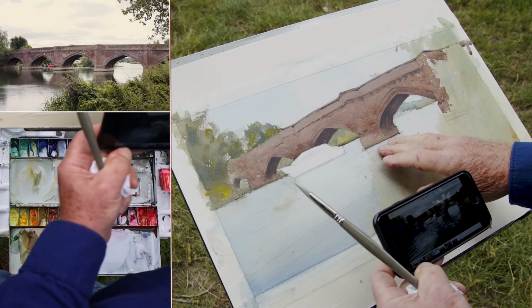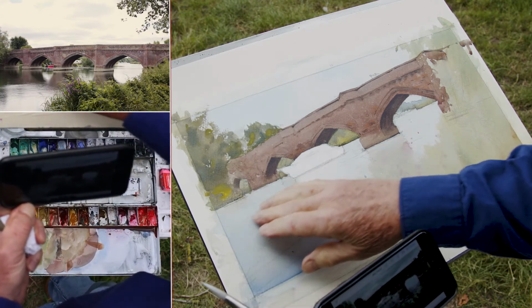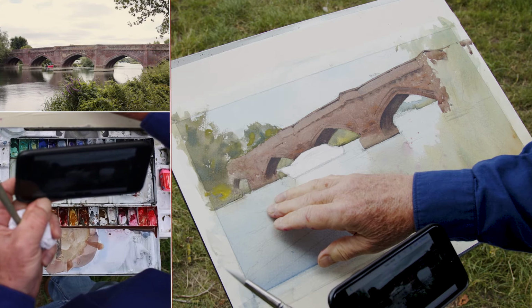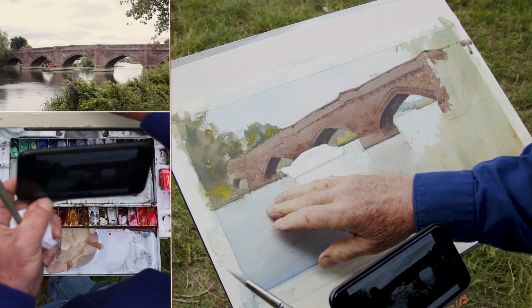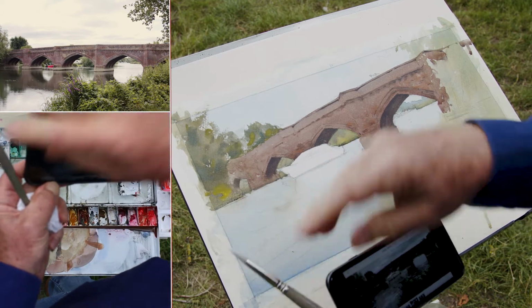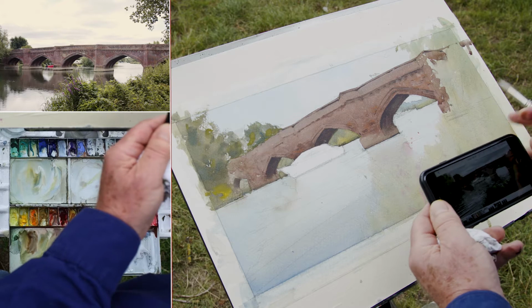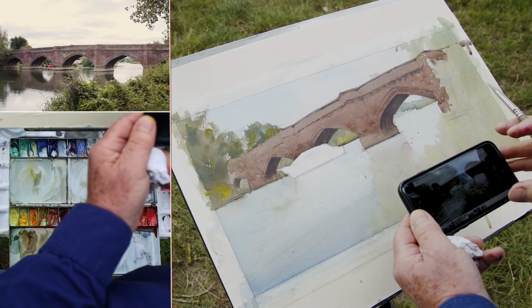I'll start here, then I think I'll do this bit. This is very dark, high contrast. It's exaggerated on a phone.